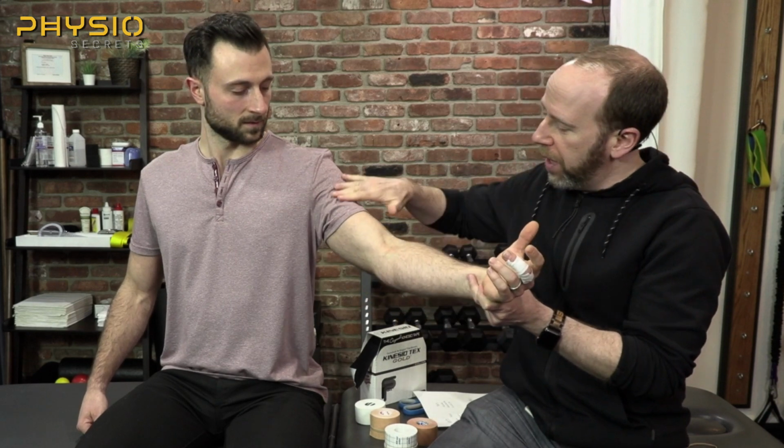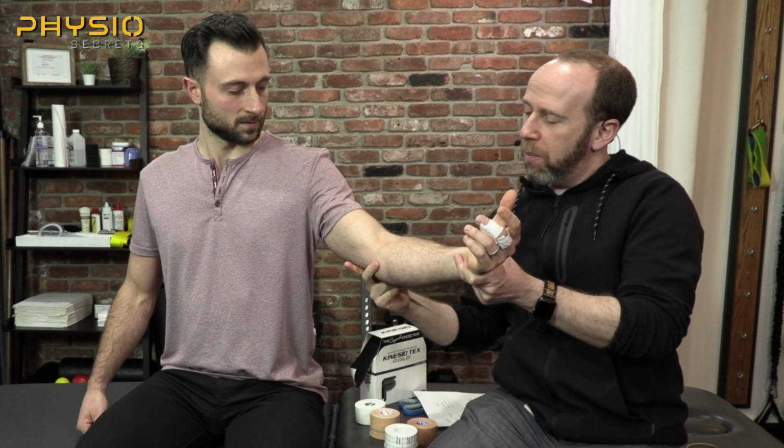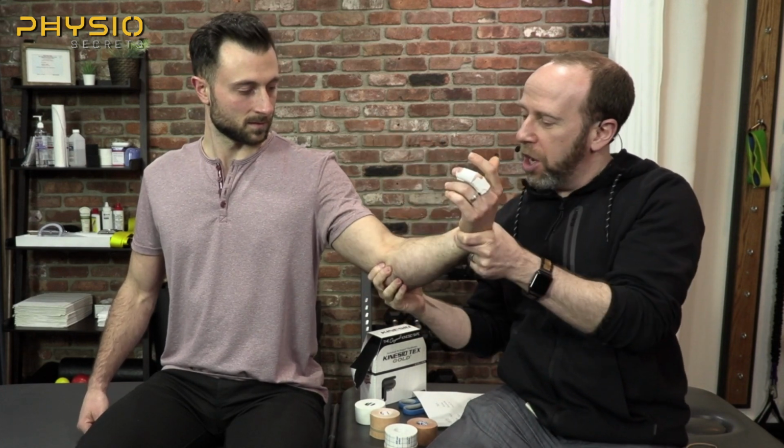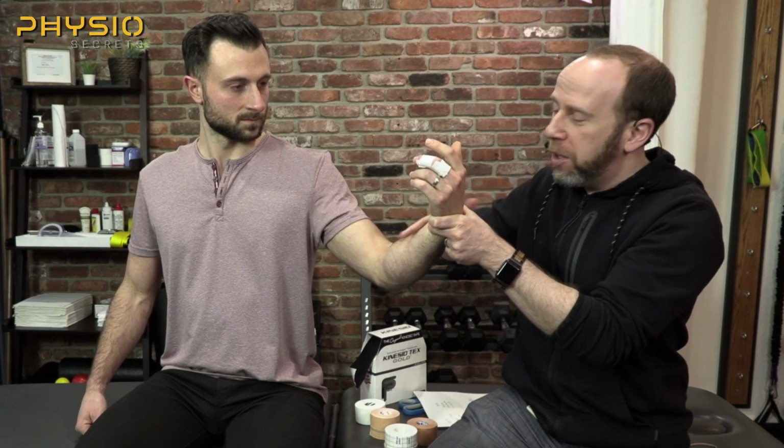A lot of people think that it's just the tape tension that matters. No, as you put the tape on, it's how hard you pull the tape. But it's not. It's mostly the preposition of the arm. So if I put his arm in this position and I tape, you'll notice that the tape is going to go on stretch only when he gets into full extension. But if I put him in this position and apply the tape, it's going to go on tension when I'm here.